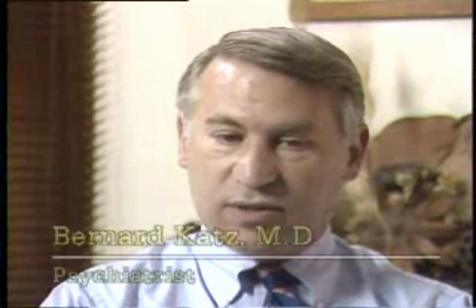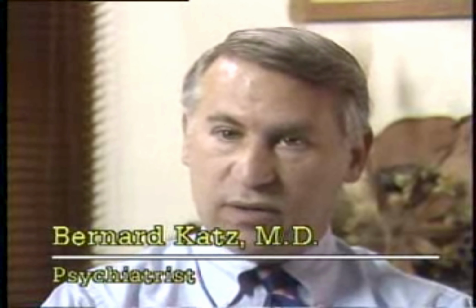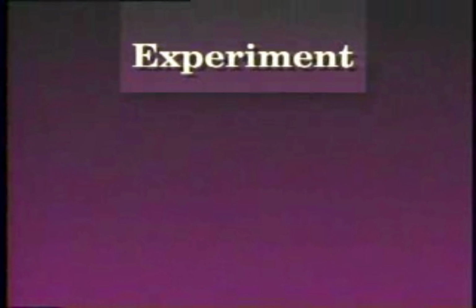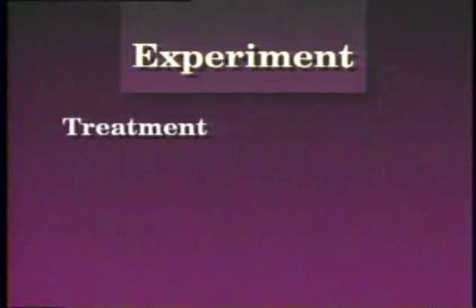22,000 healthy male doctors were chosen for the study. Dr. Bernard Katz is one of the study subjects. I chose to be in the study because heart disease, which is the nation's number one killer, as we all know, is something that's of personal interest to me, not only for my patients, but for my own welfare, my family's welfare. Half of the subjects, the treatment group, took aspirin every other day.